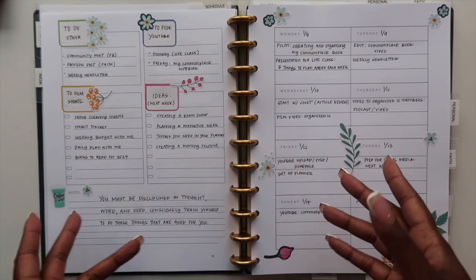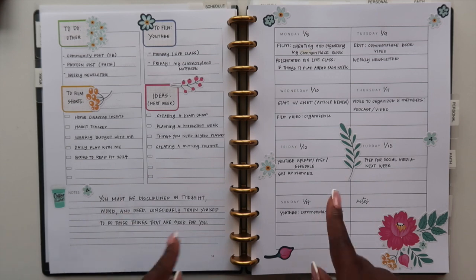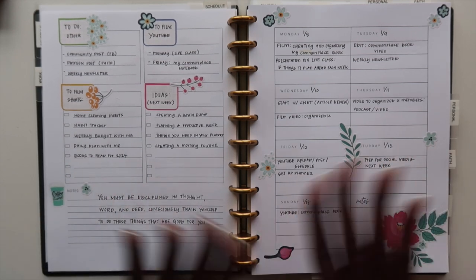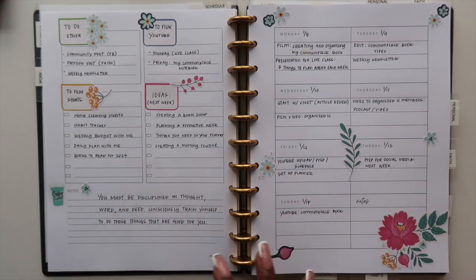Happy Planner was the first planner that I ever used that had the dashboard layout, and I've absolutely loved it since then and have always wanted to create one. So I'm really excited to have it in my planner this year.